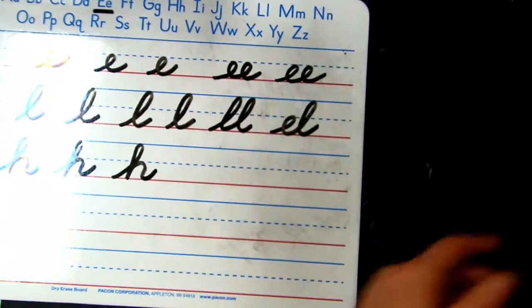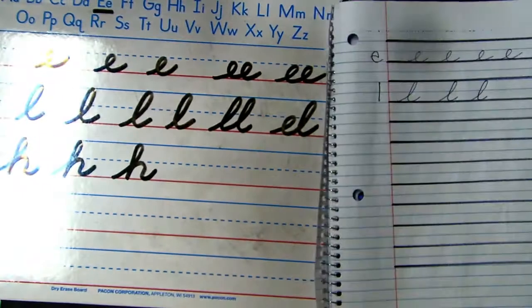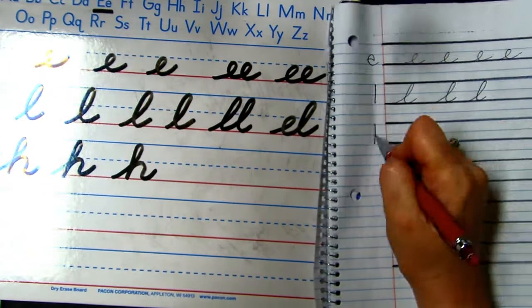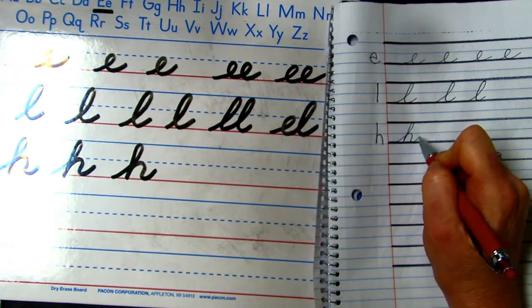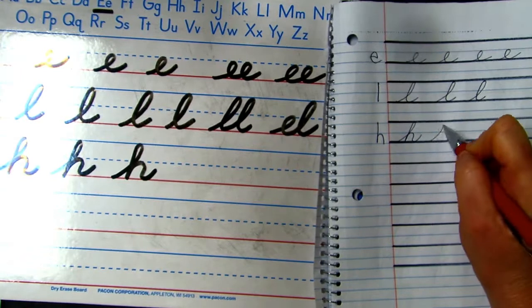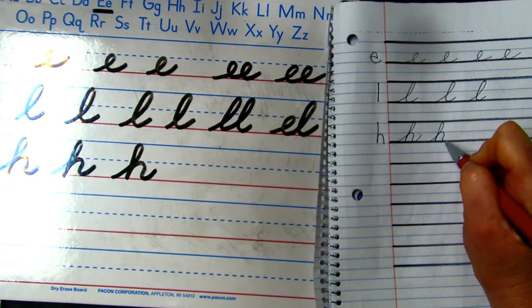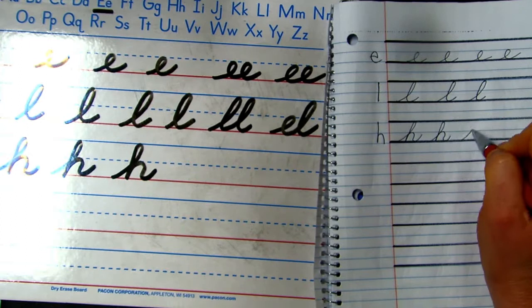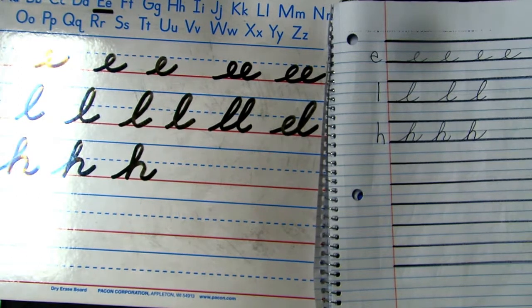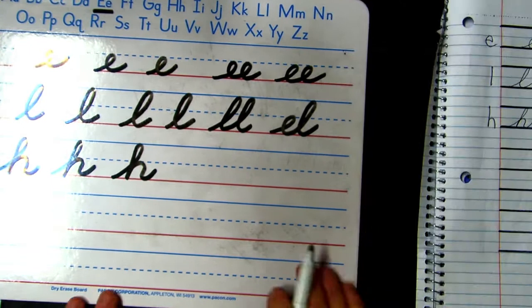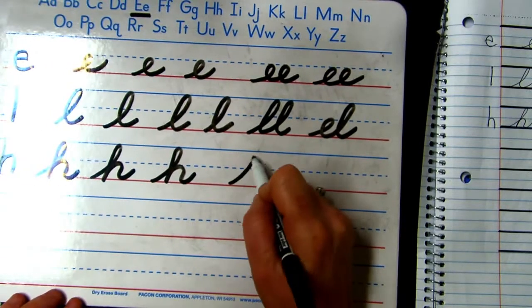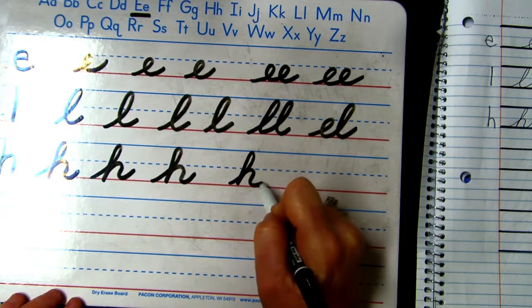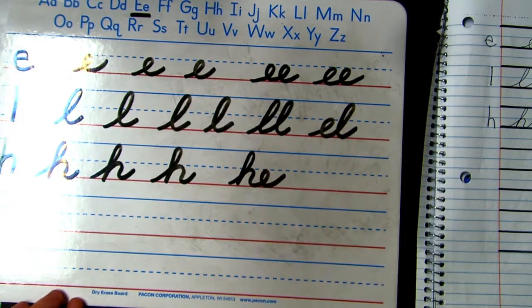I'll do it on notebook now. There it is. Floor, ceiling, floor, retrace, lump, and tail. Now we can write the word he in English. So H-E, ready? H, retrace, and right into that E. How's that?